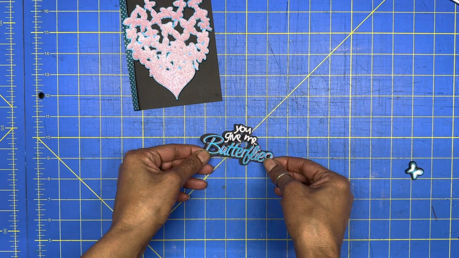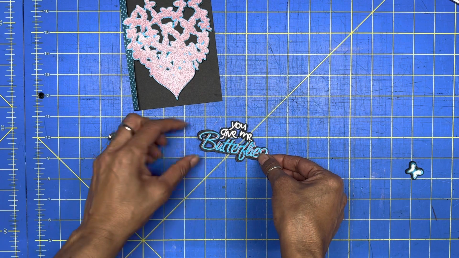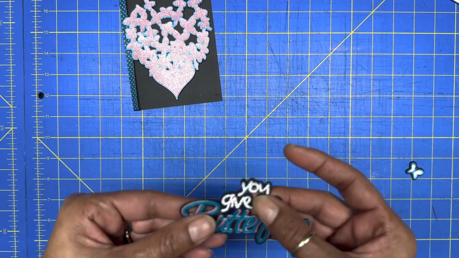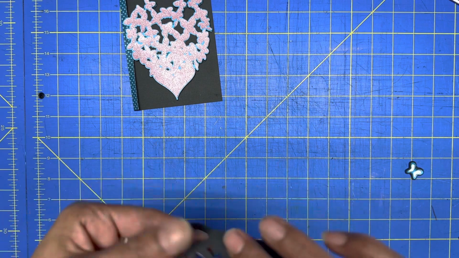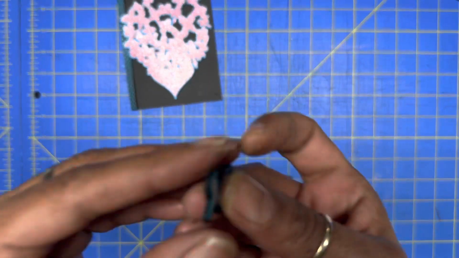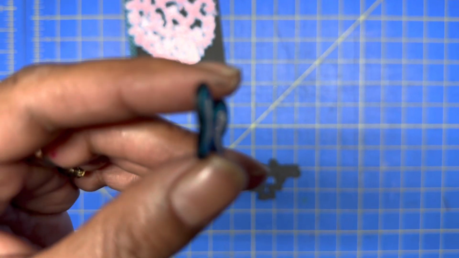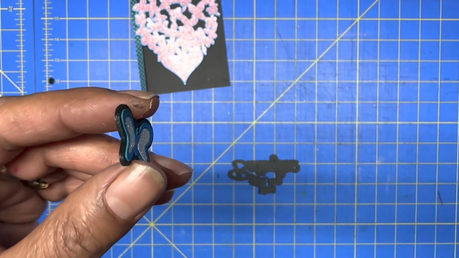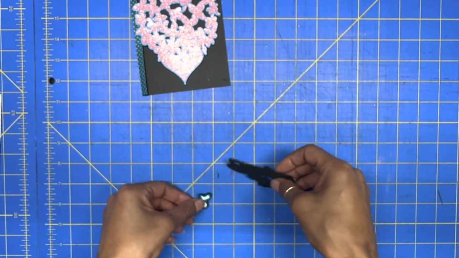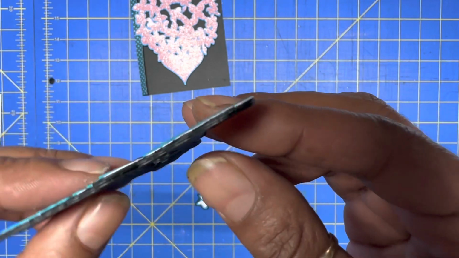So now I'm going to add this to this one. And then we're going to have a thicker title. And it'll stand out more. And I did the same with the butterfly. Wow, that focused big time. So it's that thick. And then you see the thickness of this one?